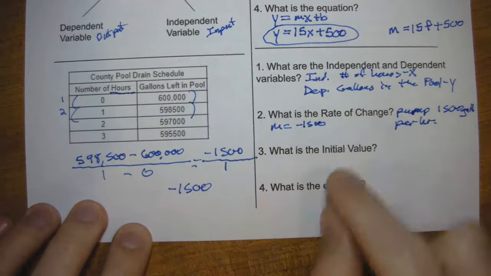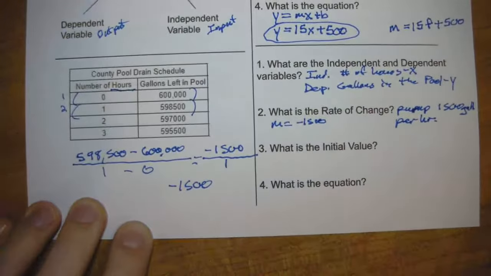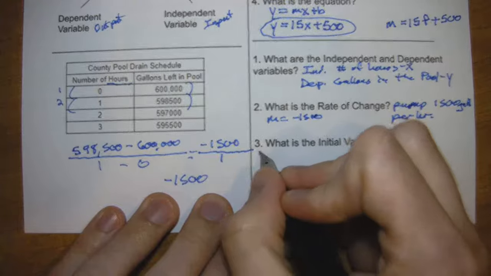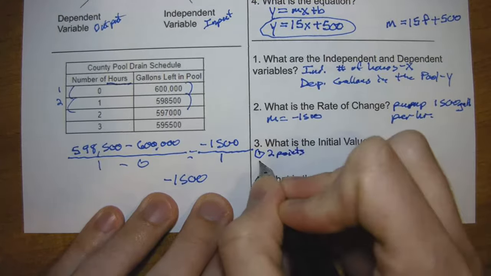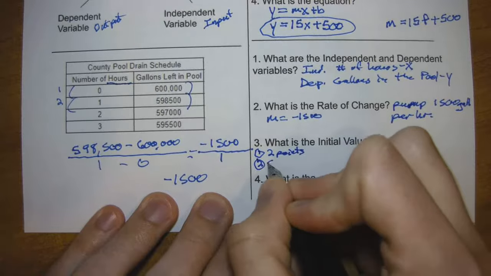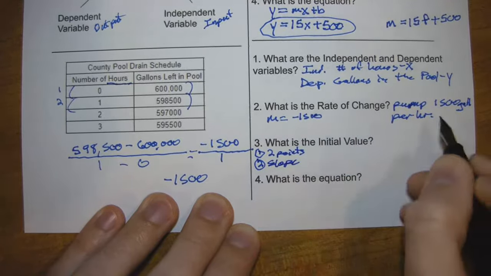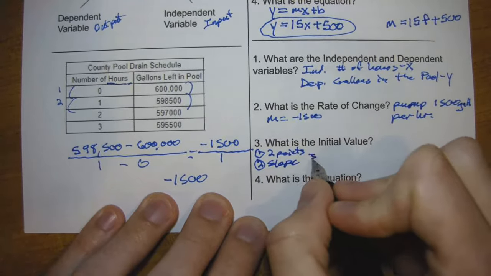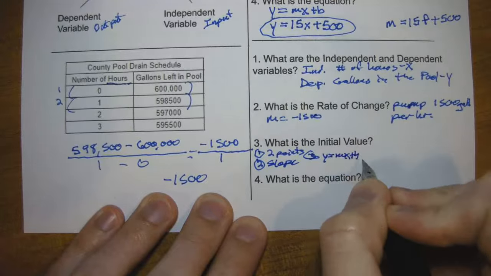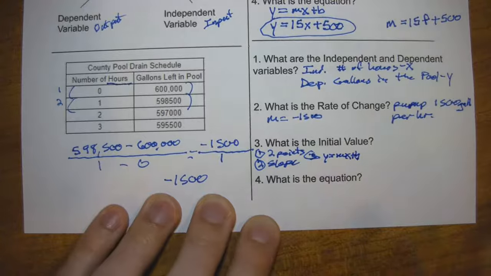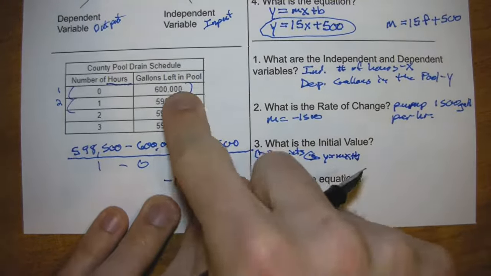Now remember, if we don't know the initial value, let's review real quick the process. First, you need 2 points. Second, get the slope, which notice we've already got. And then our third step, remember, is use y equals mx plus b to find b. So again, just a real quick review of that process, but they've already given it to us.